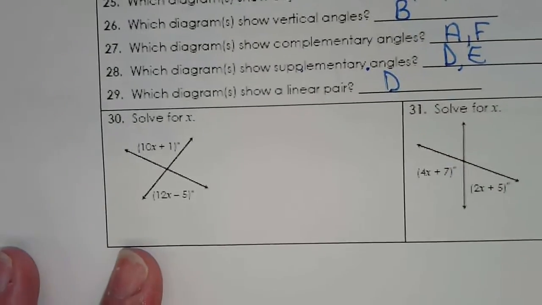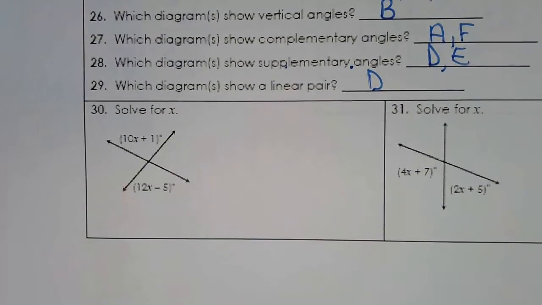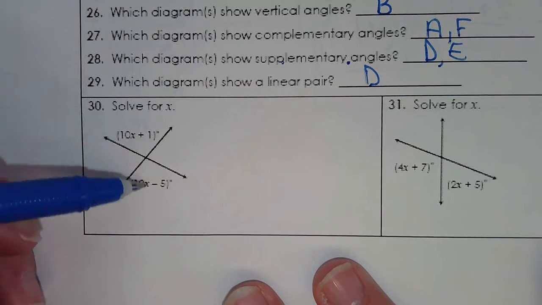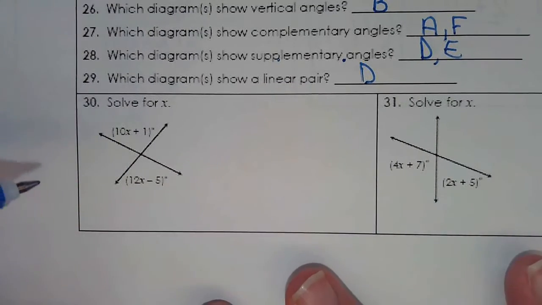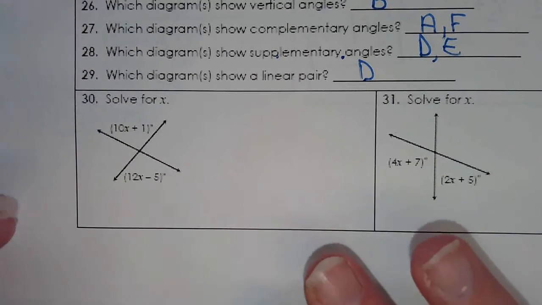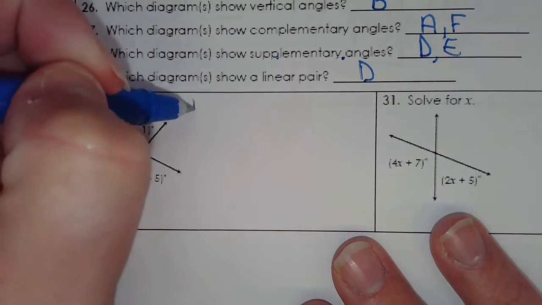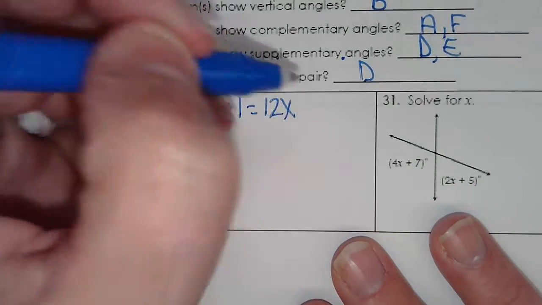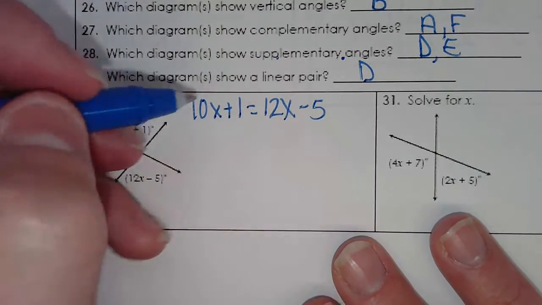30 through 35 have you actually apply what you know about those angle pairs, which is what you had to do on your quiz. So for 30, they want you just to solve for x, thank goodness. So these two angles are vertical angles. Vertical angles are equal to each other, so you should have set them equal. 10x plus 1 equals 12x minus 5.